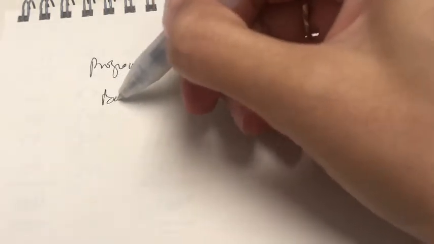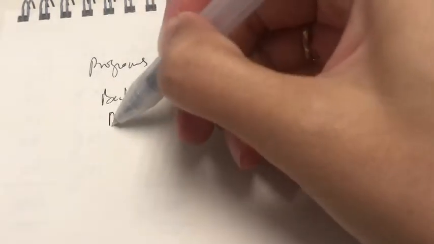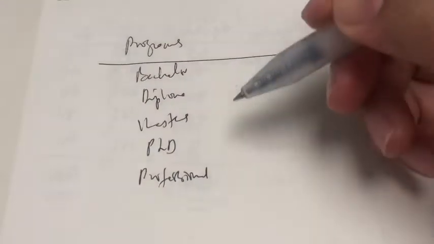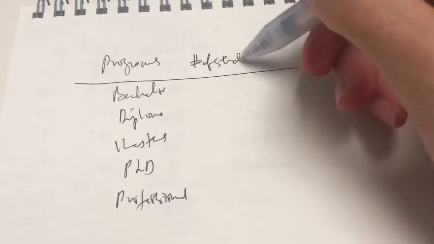This is a list of all of the programs: we have a bachelor program, then a diploma, a master's program, PhD, and professional. The way the question was given to us was horizontal, so here I've just changed it to become vertical so that we can see the calculation a bit more clearly. So the number of students, all of this again, these are all given in the question.